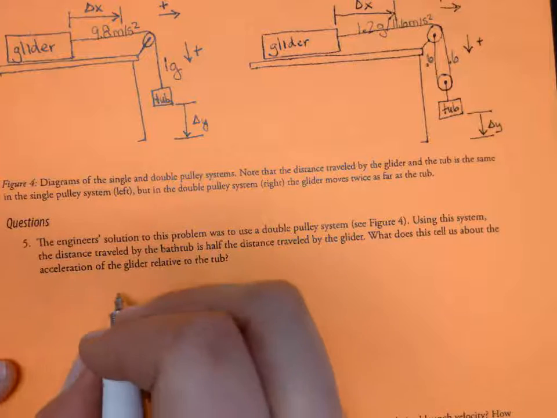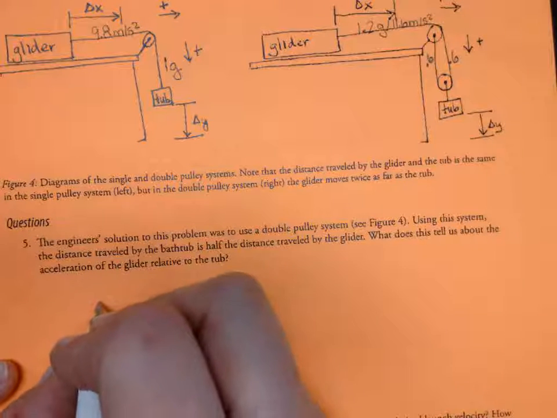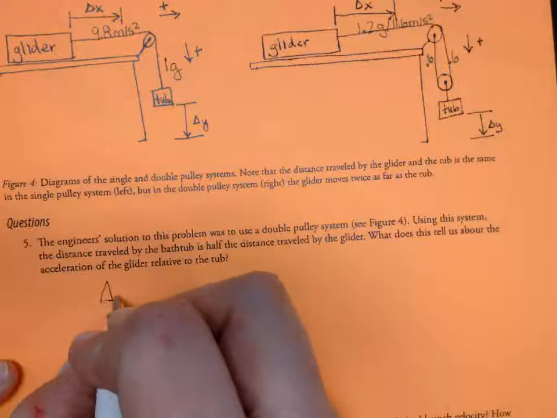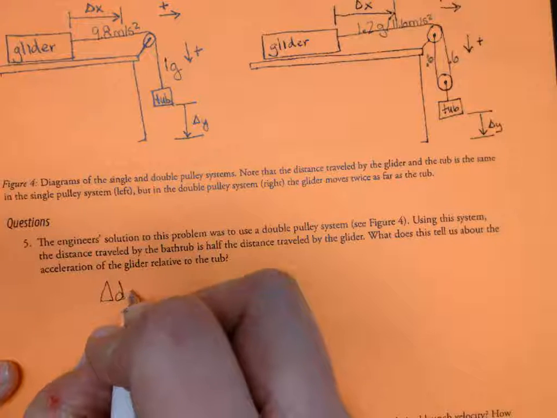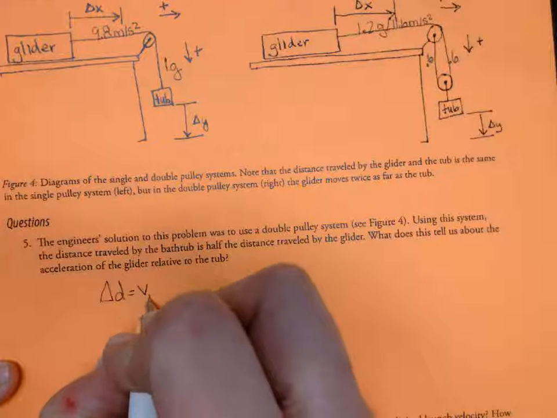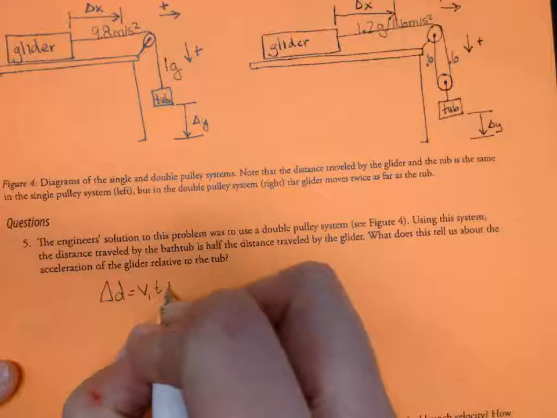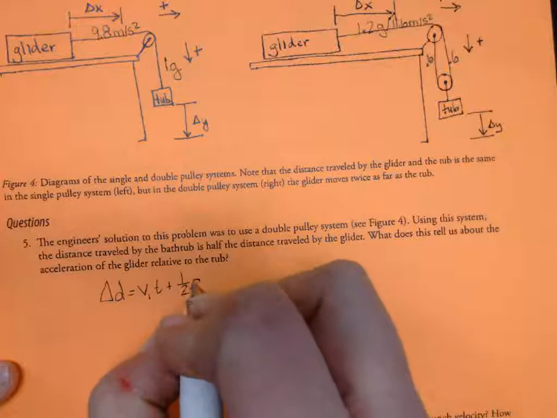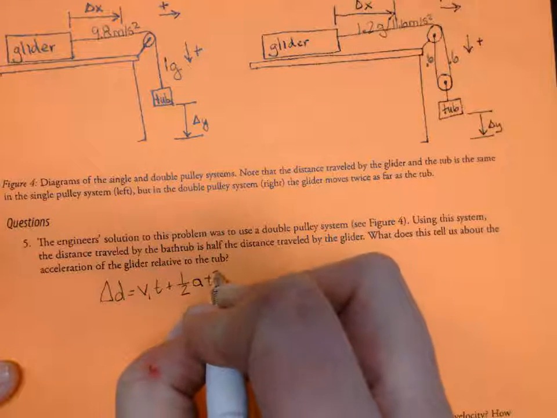The acceleration of the glider relative to the tub can be proven with the kinematic equation: change of displacement equals initial velocity times time plus 1/2 acceleration time squared.